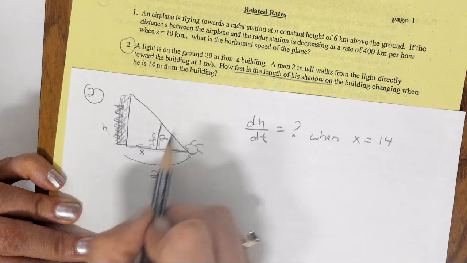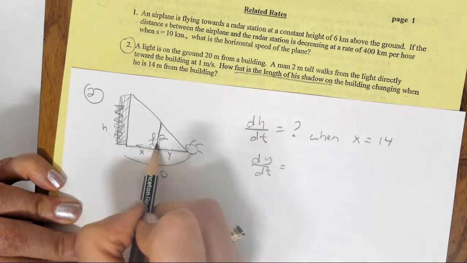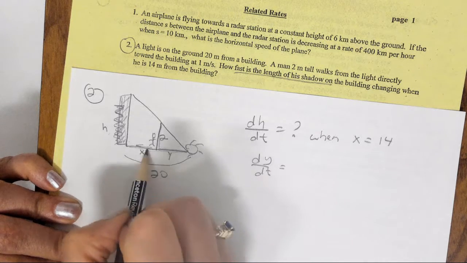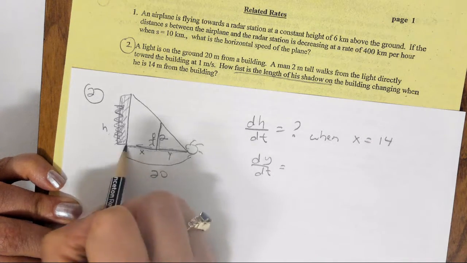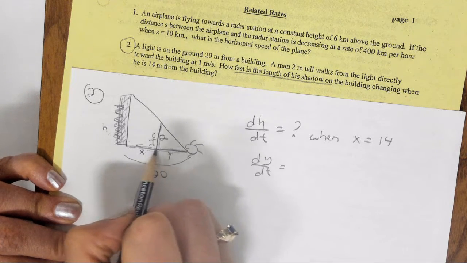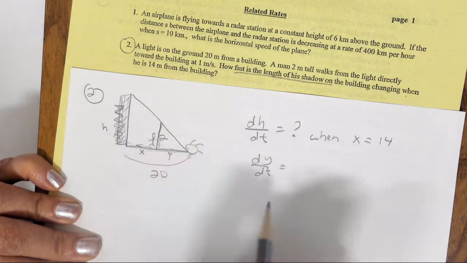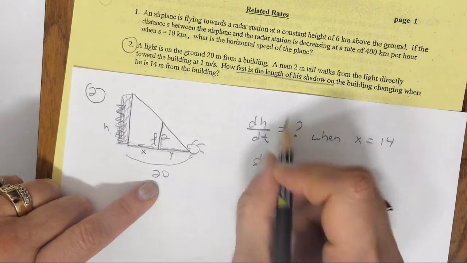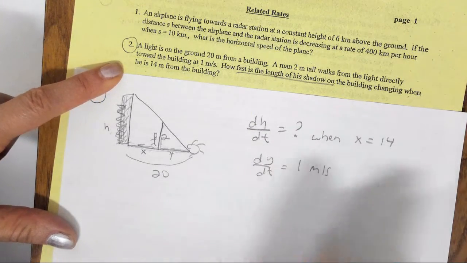So I'm going to use y, dy over dt, as his walking rate. Really, it doesn't matter. He's walking towards the shadow, towards the building. You have to choose the one which is going to work out with the whole problem. So dy over dt, that's him walking 1 meter per second towards the building.